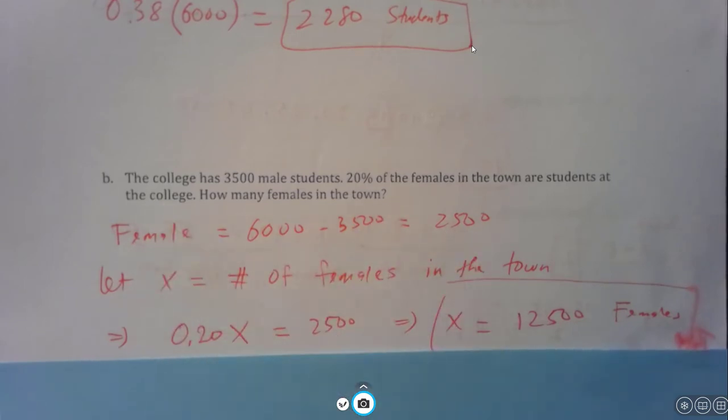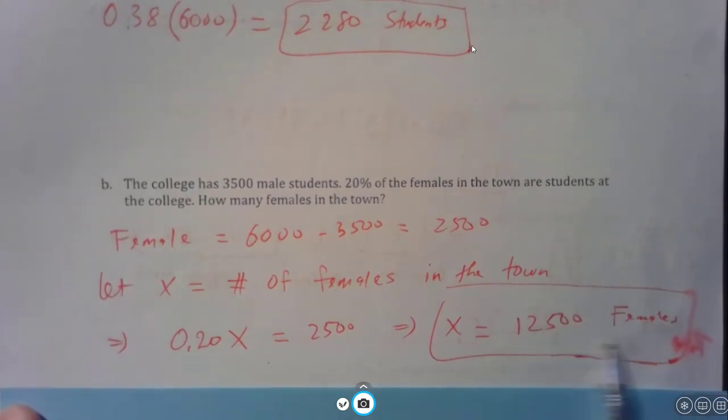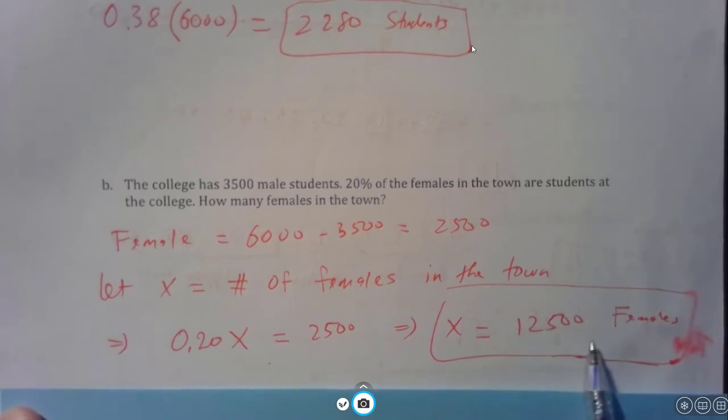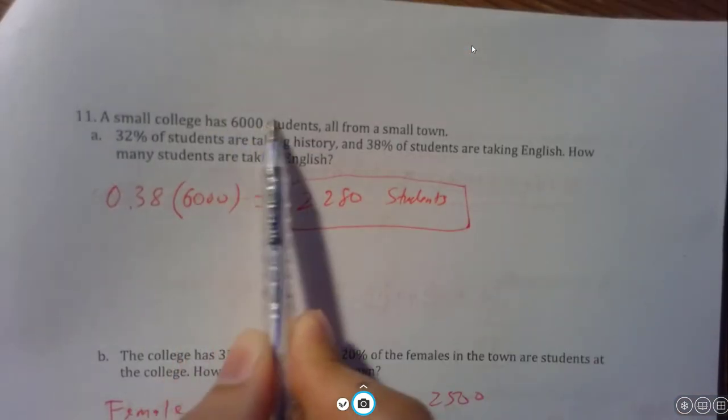Then you solve for X, dividing both sides by 0.20. You get 12,500 females in the town, and 20% of them are attending the college, which is 2,500 females in this college of 6,000 people total.